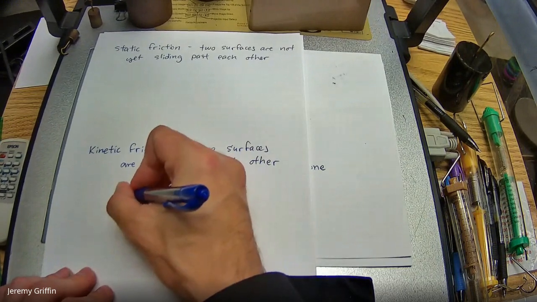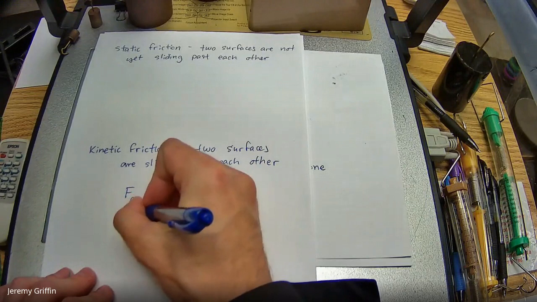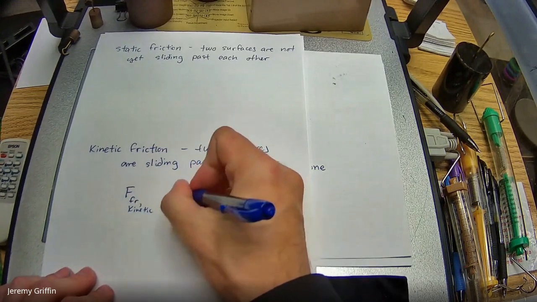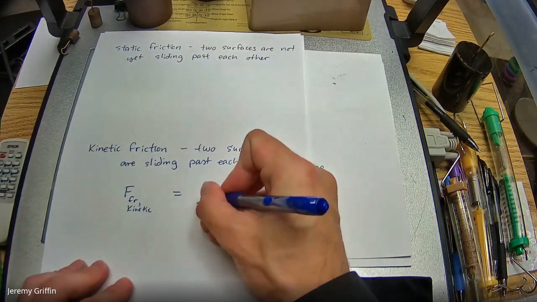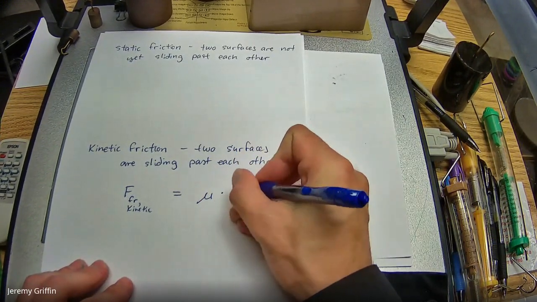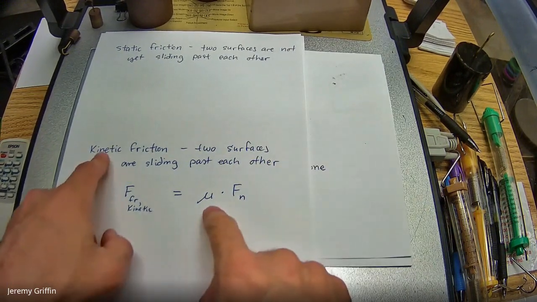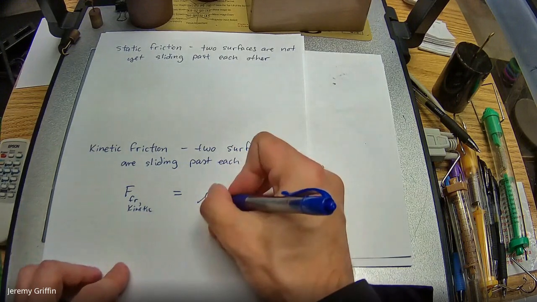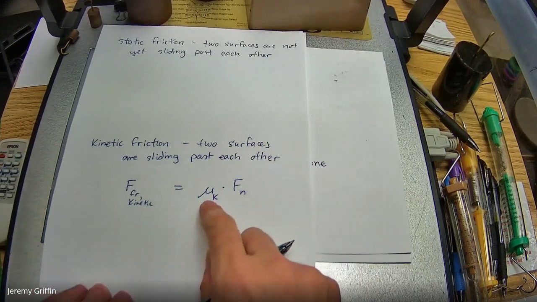The friction force that builds up to kinetic is exactly equal to the coefficient of friction times the normal force. Since we're talking about kinetic friction specifically, I'll even include a subscript K on this Greek letter. This is the Greek letter mu. It looks like a U with a tail on it.